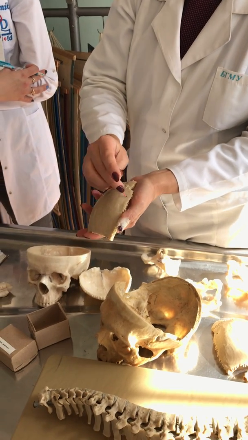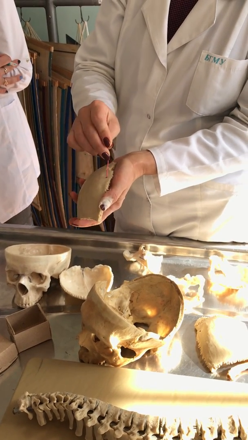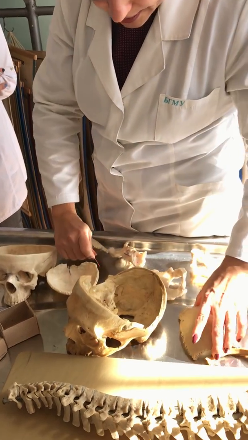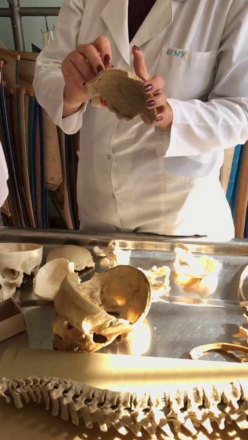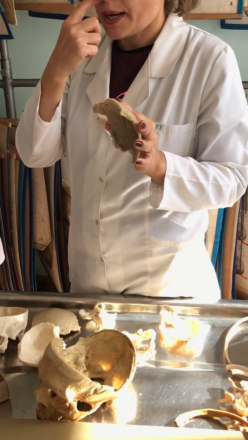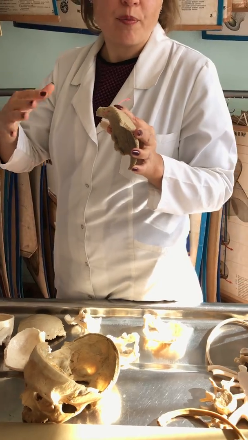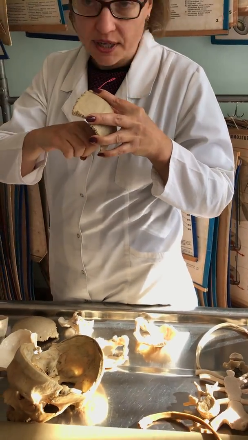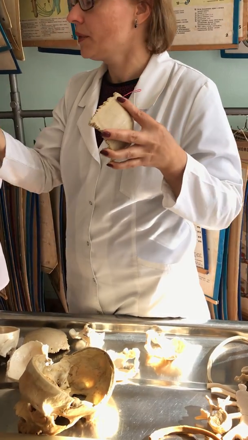Also, we have here the parietal foramen. This parietal foramen goes through the bone, and it is used for the emissary veins. We have some foramens. They are accessory pathways for blood outflow from the inside of the skull to the outside.